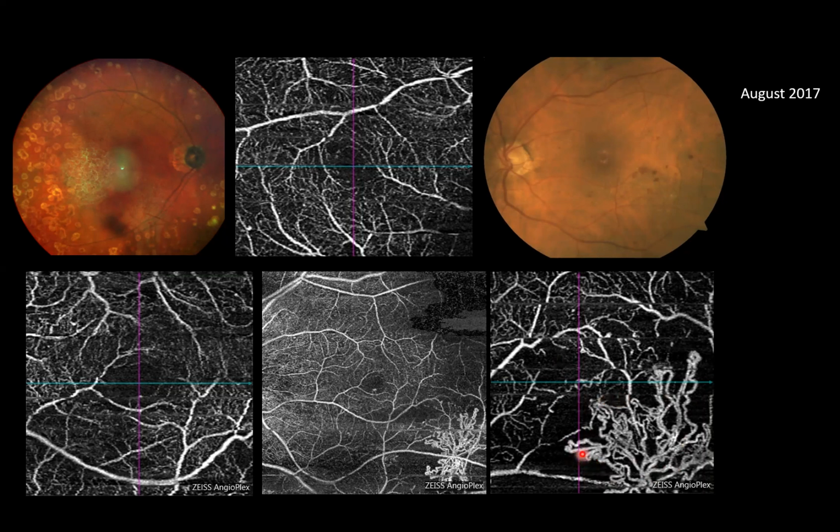And you can see that the new vessel complex is developing at the edge of the normal and the ischemic retina, and that these new vessels look active, and therefore this patient requires treatment with fine retinal photocoagulation, or sometimes with anti-VEGF, whichever your treatment regime might allow you to do in the current era.